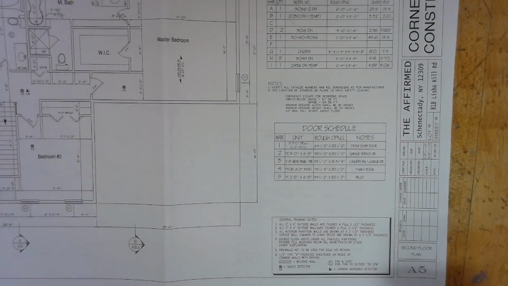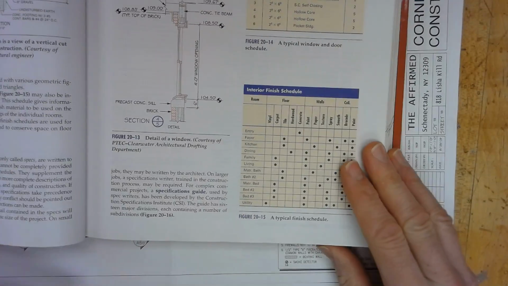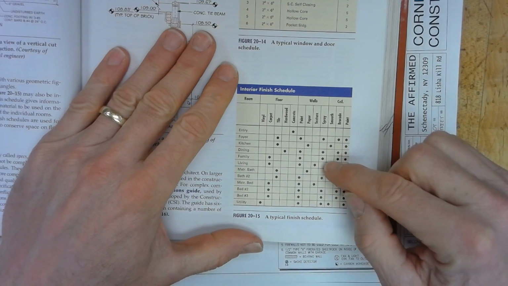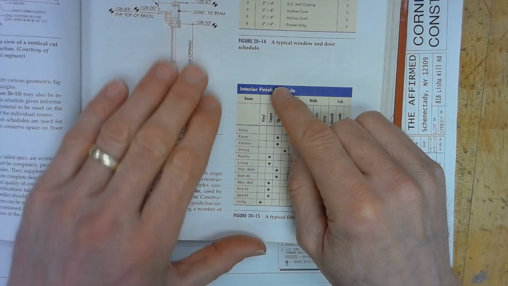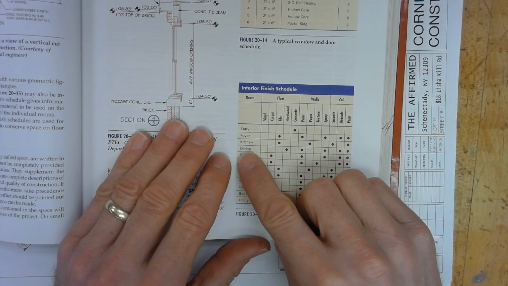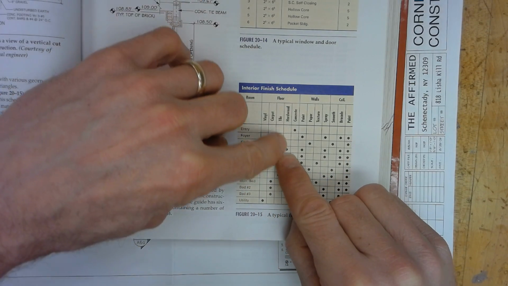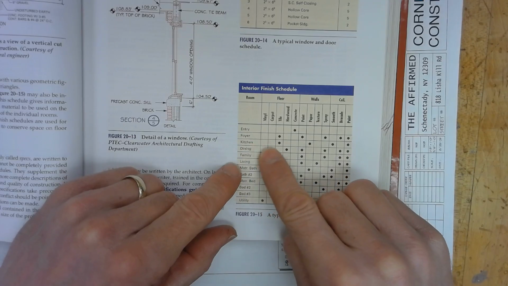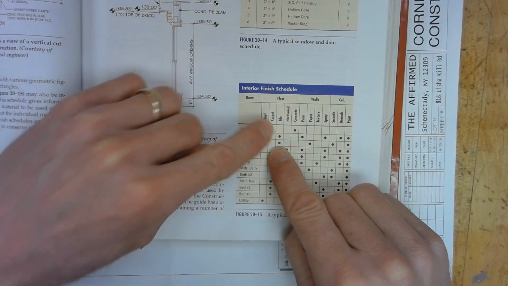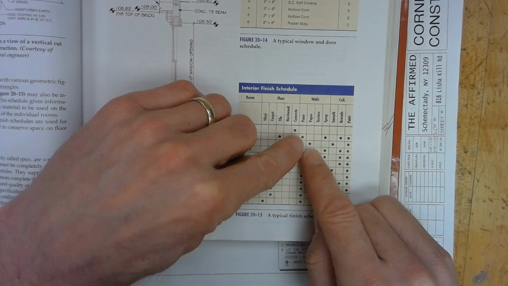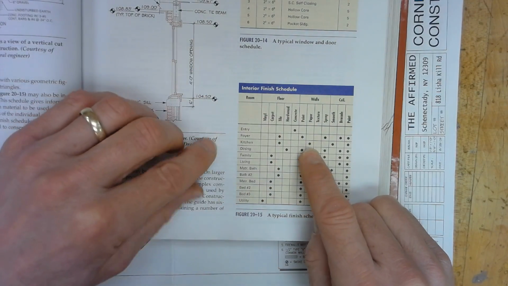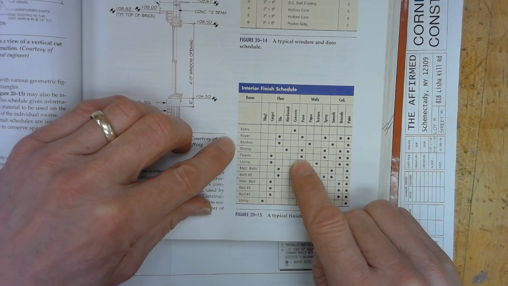I want to show you something else. Again, this is out of the textbook. You have lots of these charts. Again, this is a schedule. It's a chart with specific things in it. It's an interior finish schedule. So we could look at the dining room. The dining room is going to get hardwood floors. The kitchen would get a tile floor. The walls in the kitchen are going to get, well, paper. Must be wallpaper. In the family room, it's going to get paint.